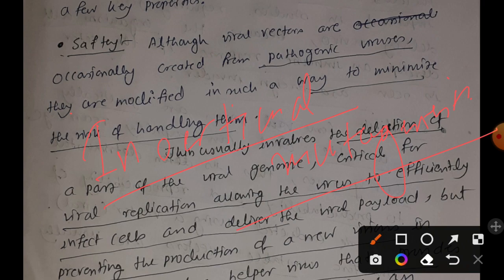That is why we use the term insertional mutagenesis: upon insertion of the viral DNA, the conversion of a normal cell into a malignant cell takes place. That means the insertion of the viral DNA facilitates mutation. So we have to avoid this as much as possible.